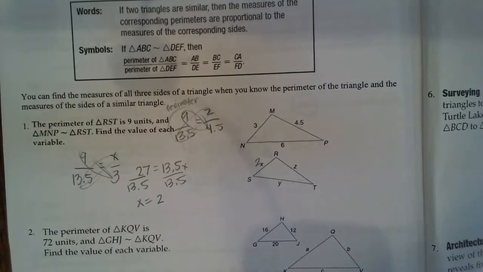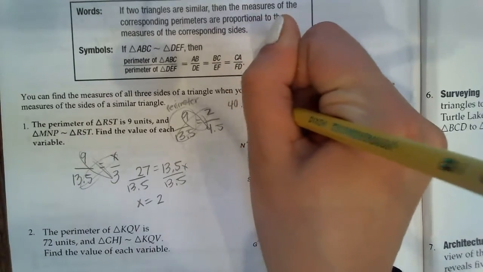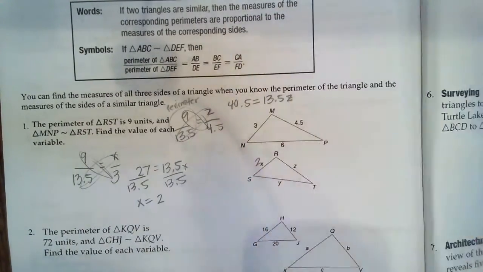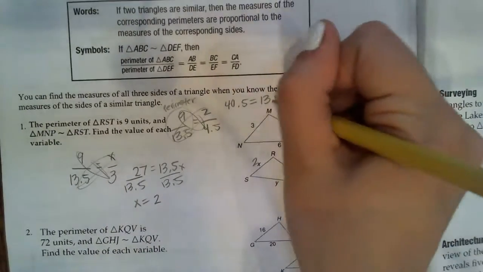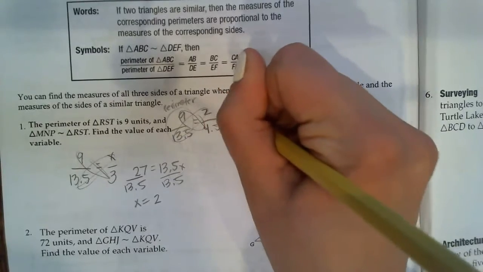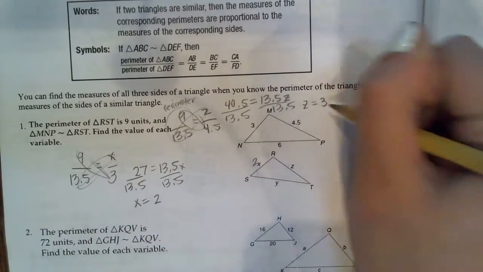Going to cross multiply. I have 40.5 equals 13.5 Z. Divide. And I'm going to get Z equals 3.